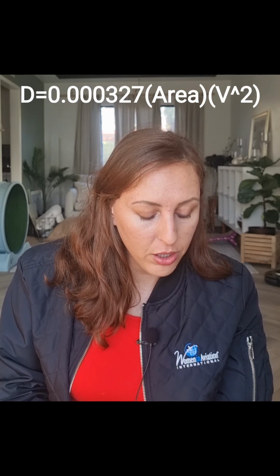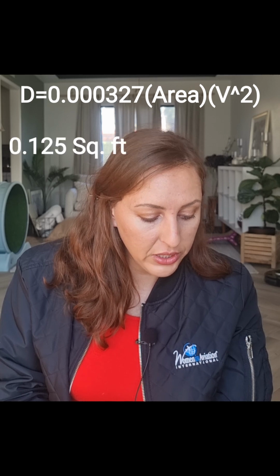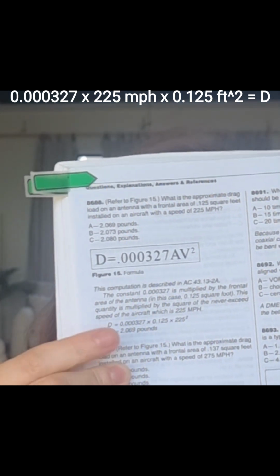Question. Refer to the figure. What is the approximate drag load on an antenna with a frontal area of 0.125 square feet installed on an aircraft with a speed of 225 miles per hour? Note, the computation is described in AC 43.13-2A. Okay, and so your answer is 2.069 pounds.